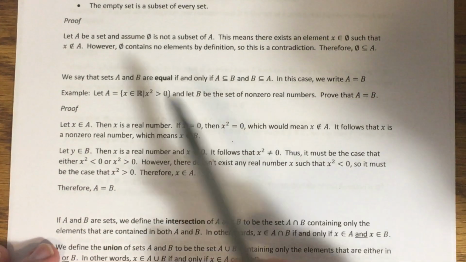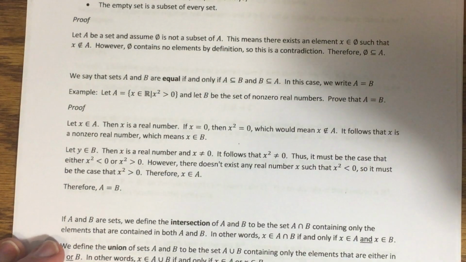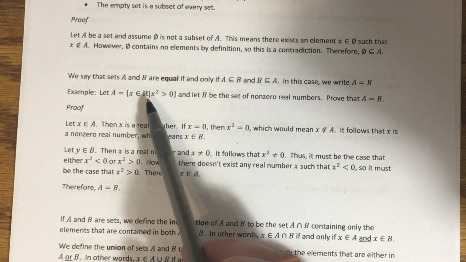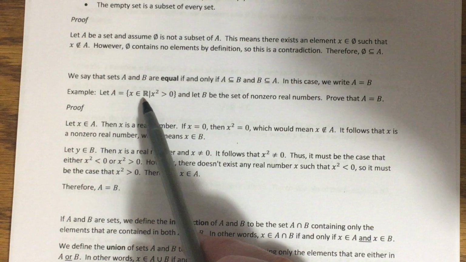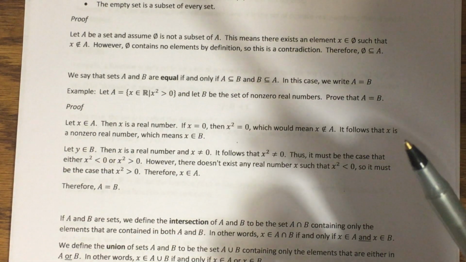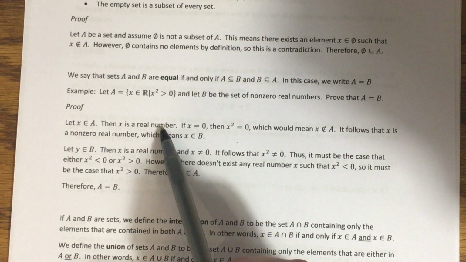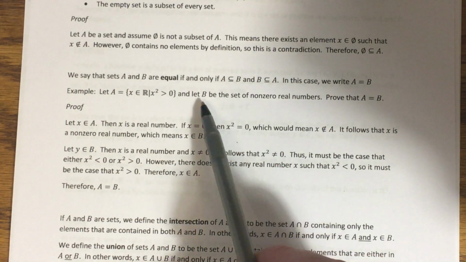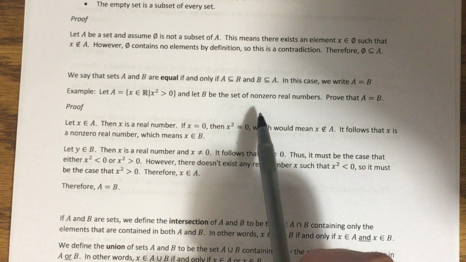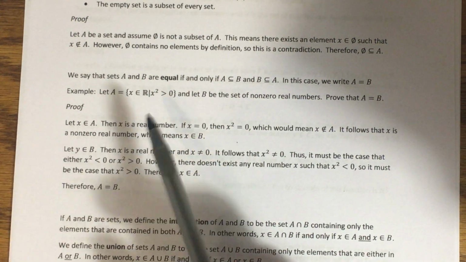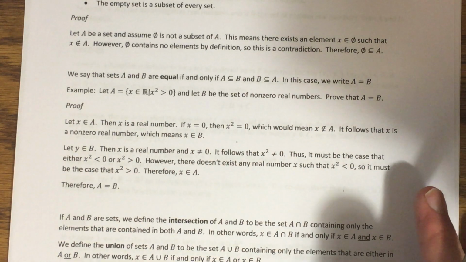Now, you may look at this right away and just in your mind say, well, it seems pretty clear that these are equal. If x is a real number and x squared is greater than 0, well, we know that x squared is always positive as long as x is not equal to 0, right? Because in that case, x squared would equal 0. But in all other cases, squaring a real number should give me something positive. And that's what this is describing also. B is the set of all non-zero real numbers, all the real numbers except for 0. So when you talk it out like that, it's easy to see that these are the same set, just described in different notation. But that's not a proof.